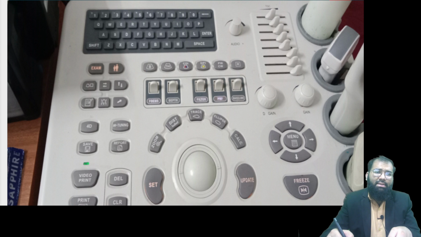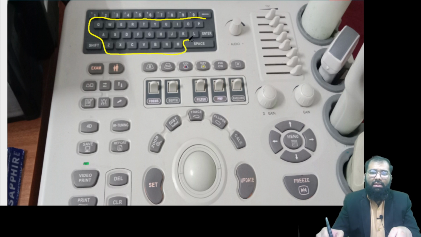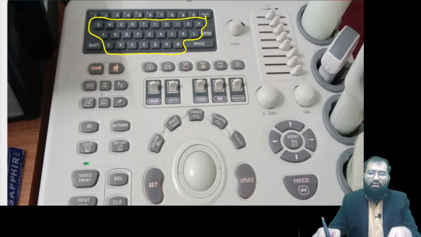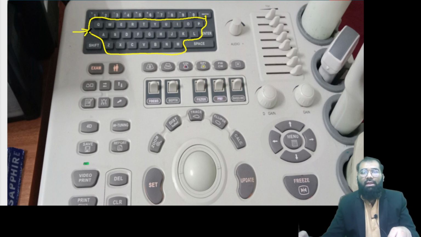So now let us see. You have got a group of keys here. These are all alphabetical keys, you can see here, these are alphabets. And this is just like your computer, PC or laptop, where you have these alphabetical keys and they can be used to enter the names, patient details, and if you're saving the case, what is the diagnosis.